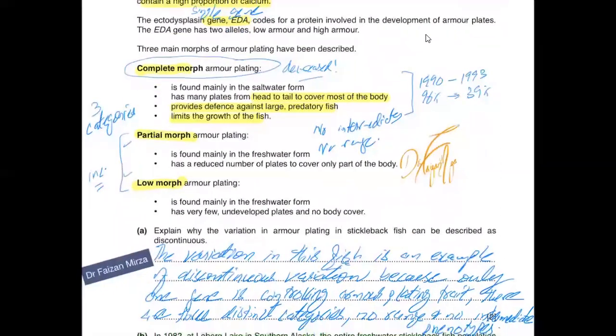Now they are saying three main morphs of armor plating have been described. So this is a single gene with two alleles, high armor, low armor. Complete morph armor plating are those which are found mainly in saltwater. So you should just link this initially that this is in saltwater. It is having many plates from head to tail covering most of the body. That obviously means that it will need a lot of calcium to make sure that the entire body is covered with this armor. It provides defense against large and predatory fish, limits the growth of fish. So yes, the size stays limited, and this provides a barrier, you can say, against predatory fish, so it doesn't get preyed upon very easily.